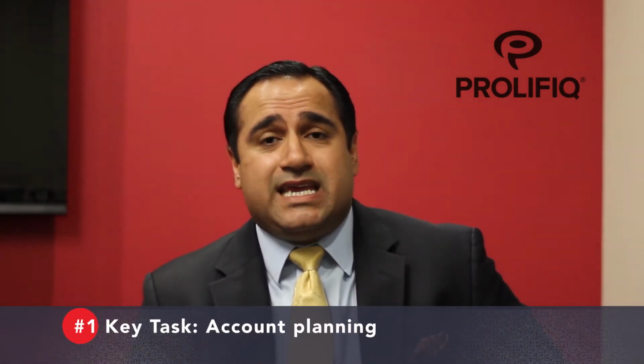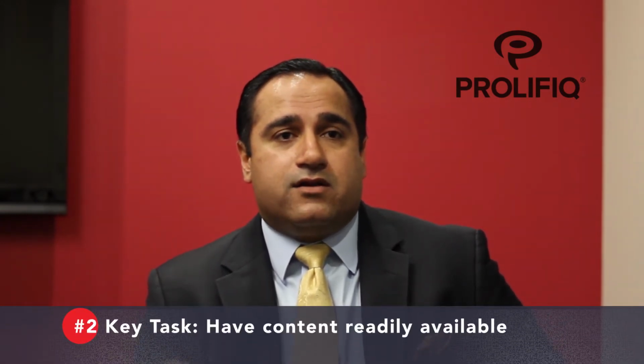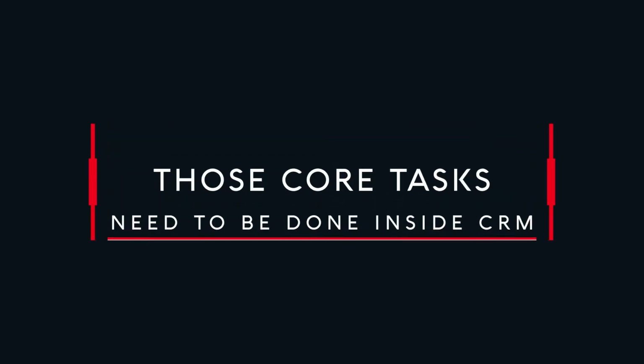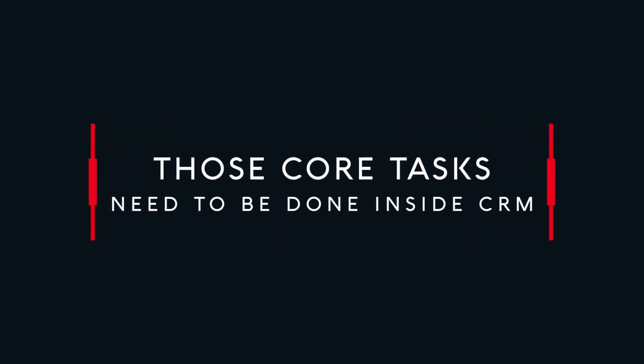And there's a couple key tasks that are extremely relevant. The first one is account planning. Every single sales team, sales organization, sales professional needs to do account planning. It's happening, whether it's happening inside of CRM or outside of CRM. It's an important task. And the other aspect is having content readily available at your fingertips so that you can present the right content to the right person at the right time. We call that digital content acceleration. So account planning and digital content acceleration are two core tasks that sales reps need to do, but they need to do it inside of CRM because they're doing it outside of CRM in many cases.